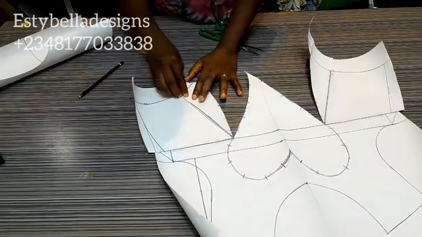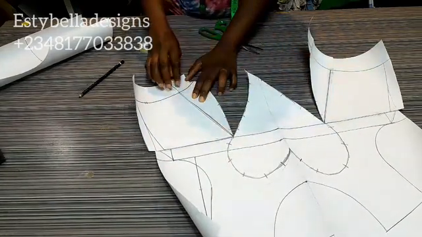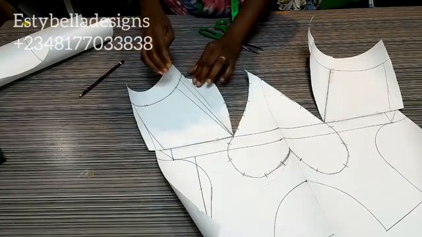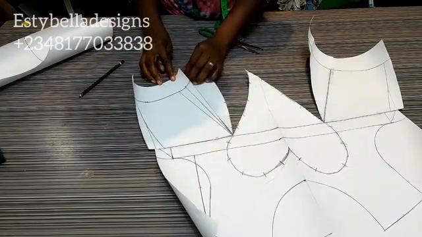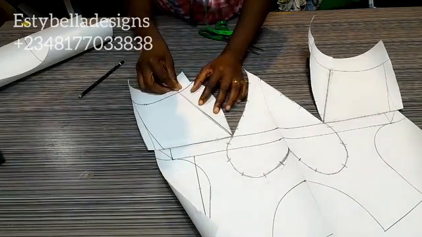So you see, I've closed the waist dart. You can see now the dart has been transferred here. Can you picture what is going on? The dart has been transferred here now. So I'm going to tape it down.